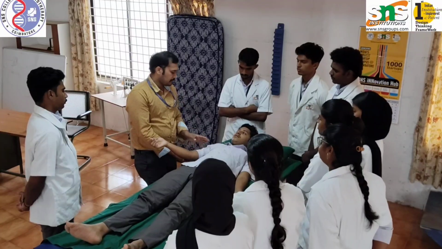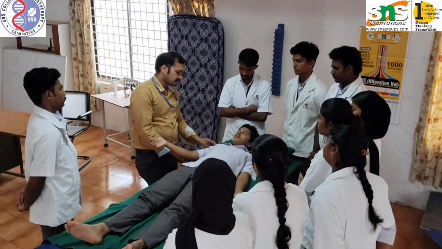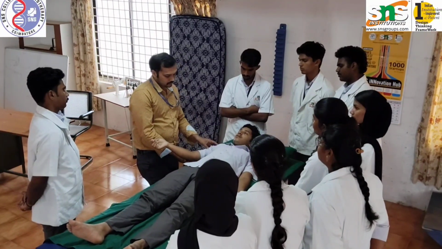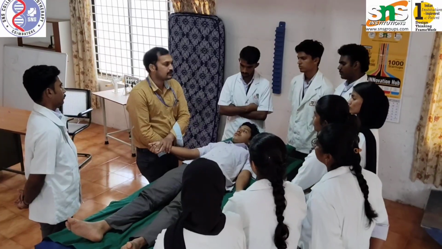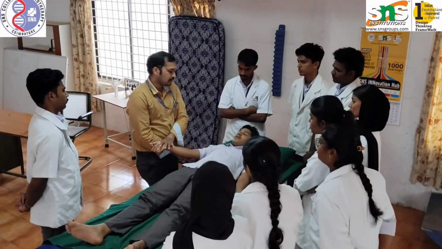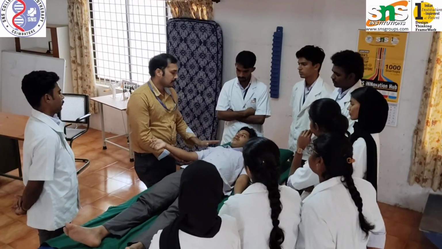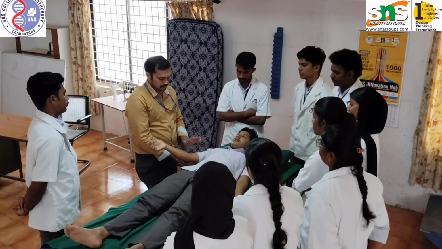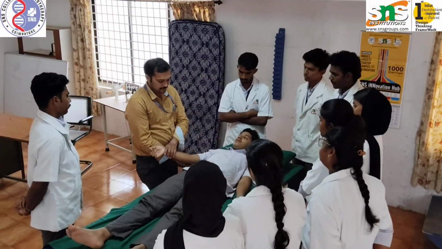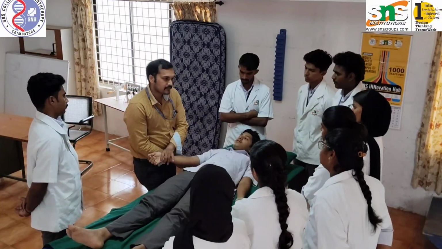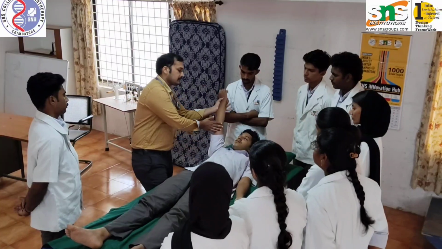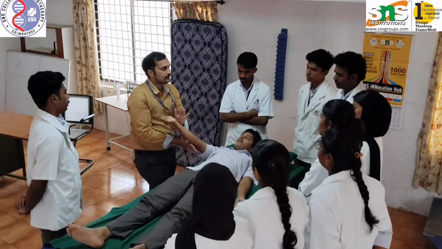For example, if we are going to give movement for the shoulder, apart from the shoulder, the elbow, wrist and other joints should be fixed so that the movement will occur only in the shoulder joint. Understand? So relaxation, fixation, support, traction, then range of motion, then speed and rhythm.